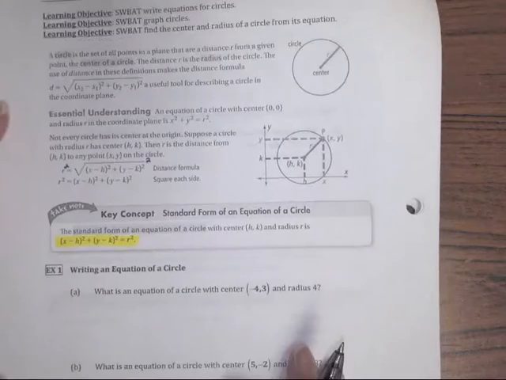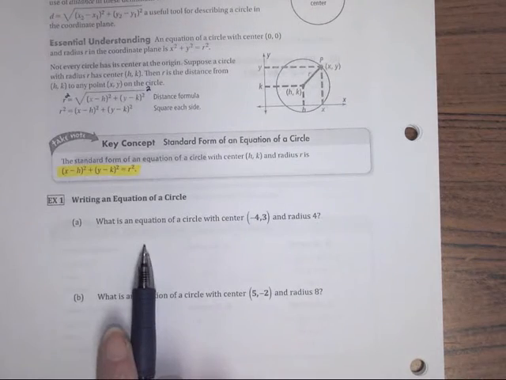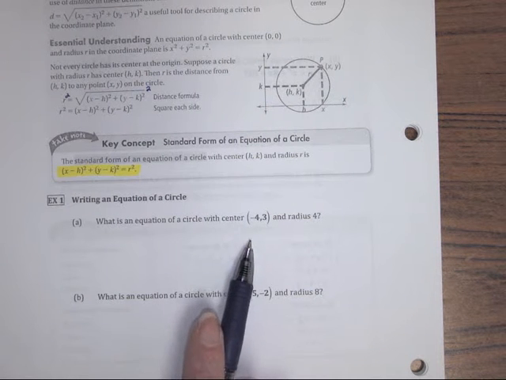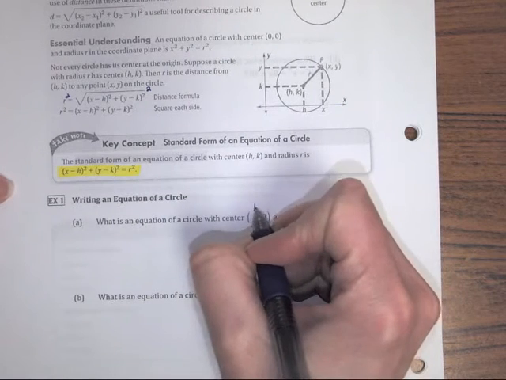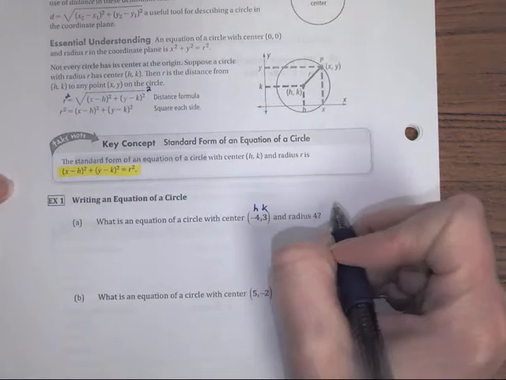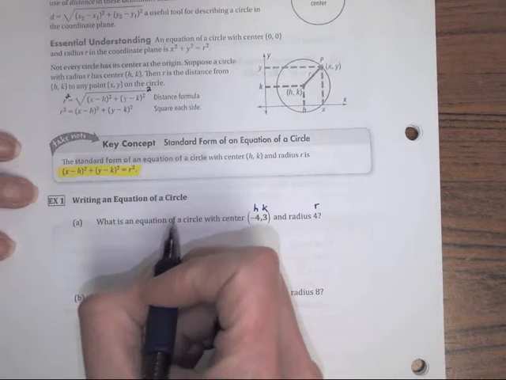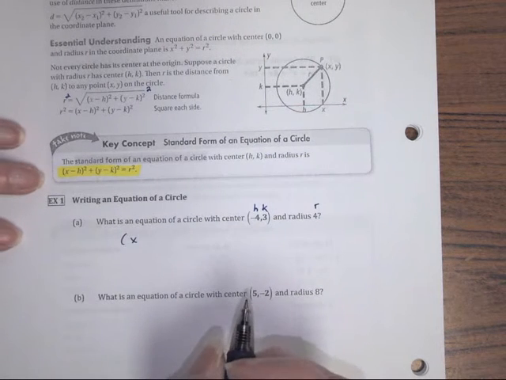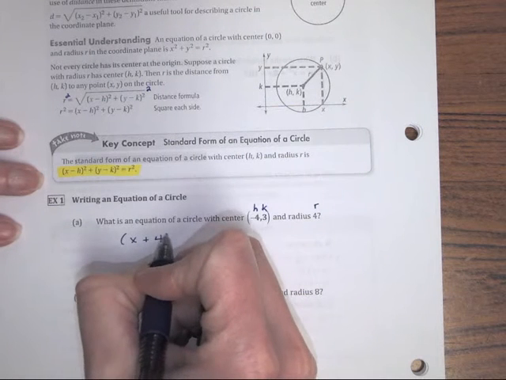So let's go down here to the bottom of the page. And we have, what is the equation of a circle with the center of (-4, 3) and a radius of 4? So keep in mind, this is h, this is k, and this is r. All right, so we're going to put this all into our formula. So our formula is x minus h, which is going to be x minus -4, which gives you x plus 4 squared.